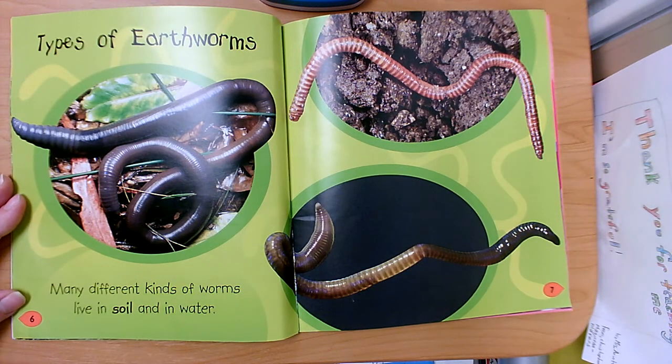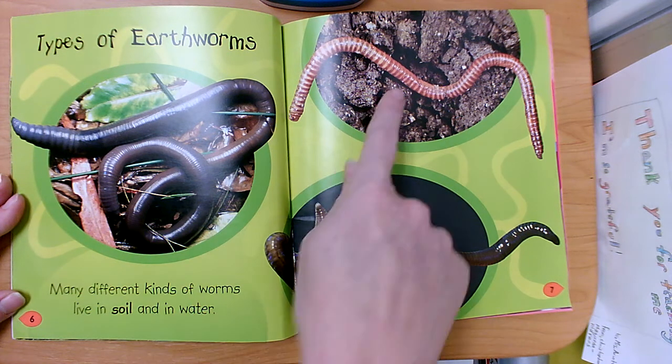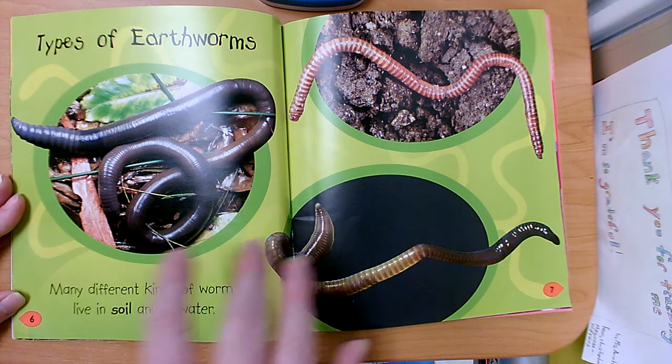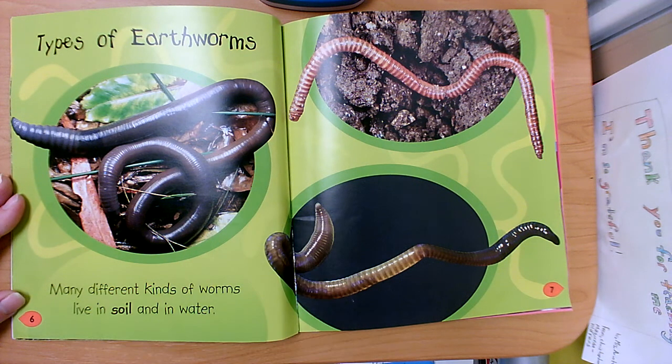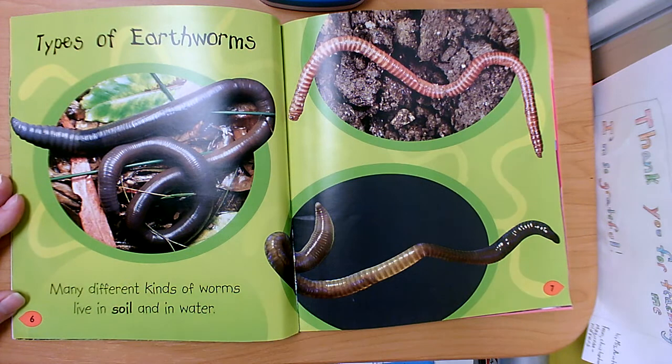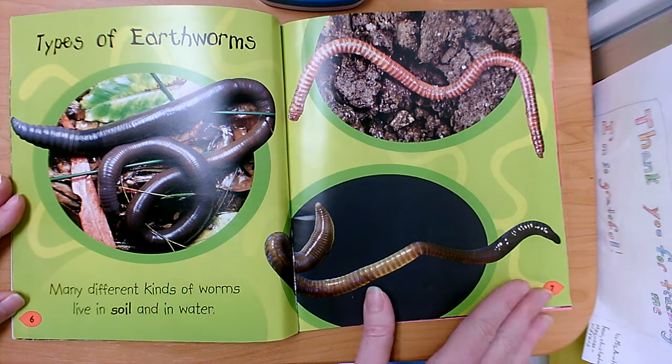Types of earthworms. Many different kinds of earthworms live in soil and in water. I noticed that the author shows me different types of earthworms in the photographs. That goes with this key detail on the page. The text and the photographs go together to help me understand more.